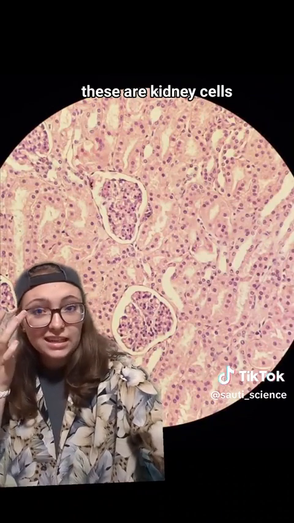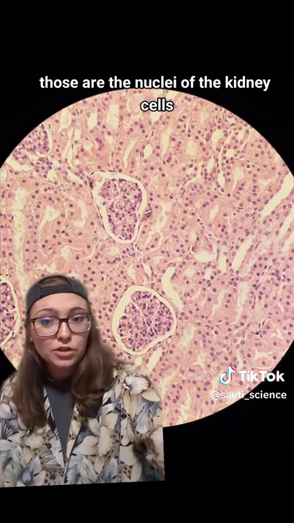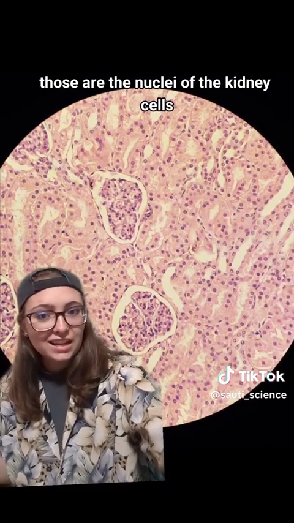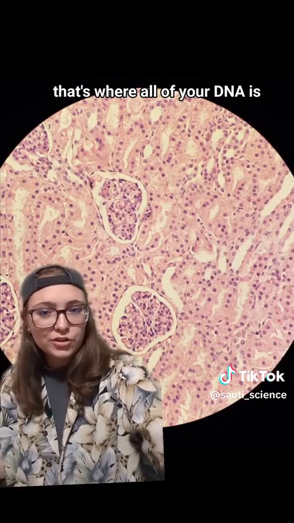These are kidney cells. You can see all of those little purple circles in there, those are the nuclei of the kidney cells. Each purple circle is a nucleus. That's where all of your DNA is.